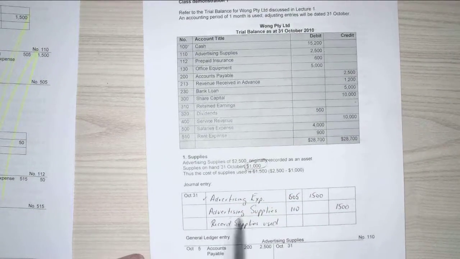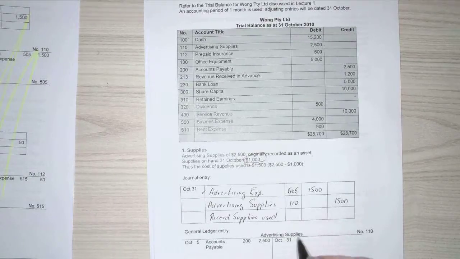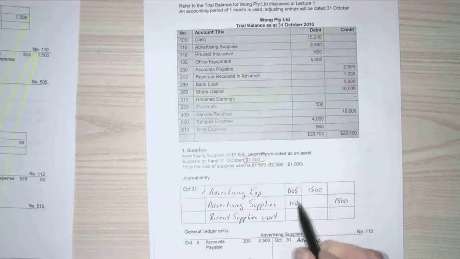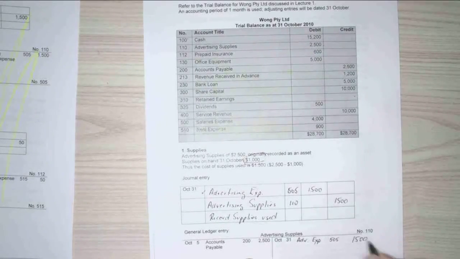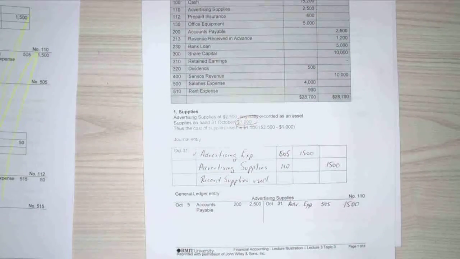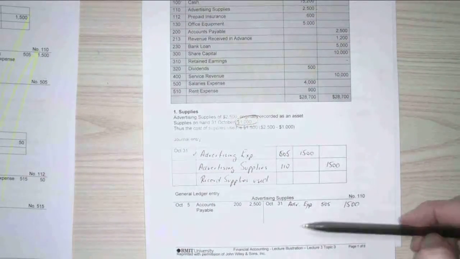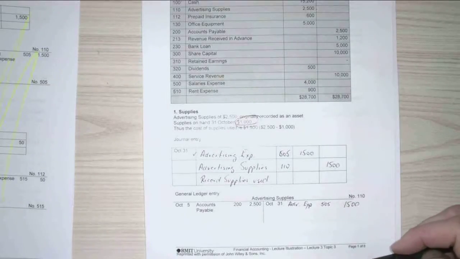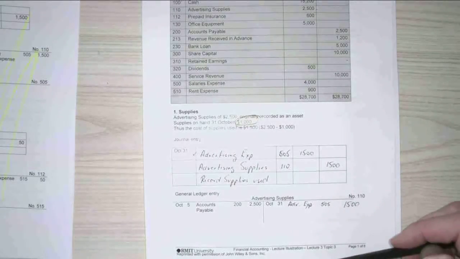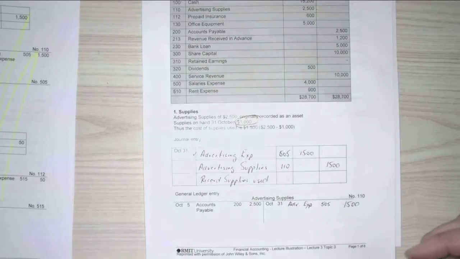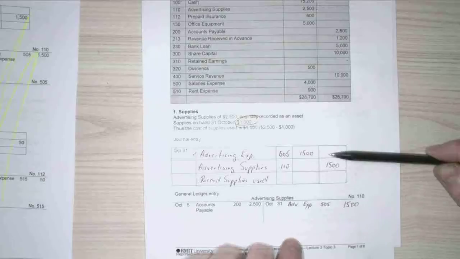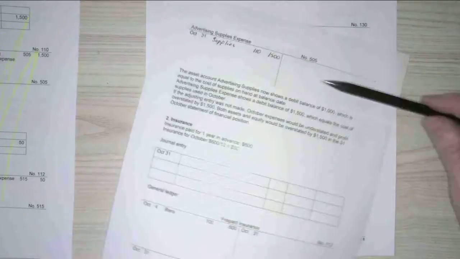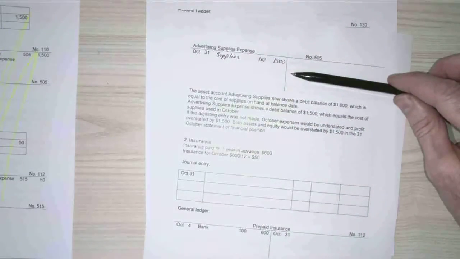And my credit item is my advertising supplies. It's a credit of 1,500. So advertising expense in account number 505, and it's for 1,500. Is everyone okay with the first entry that I've done? I know it flips over two pages, which is a bit unfortunate. A little slower? Okay, that's no problem. So I've just transferred the information from here into my supplies account, and from here into my advertising expense account.